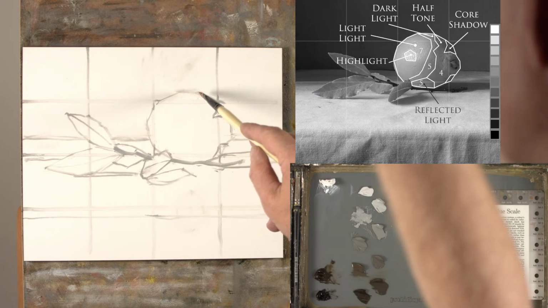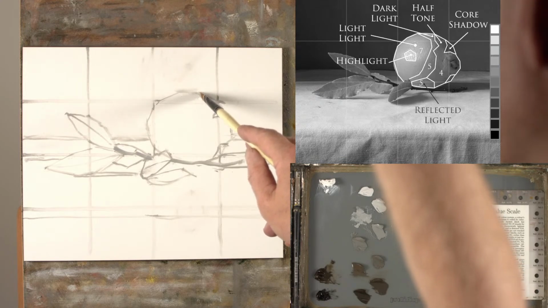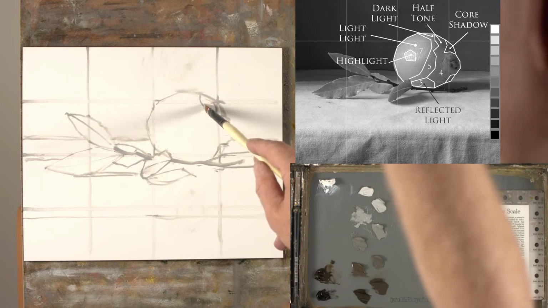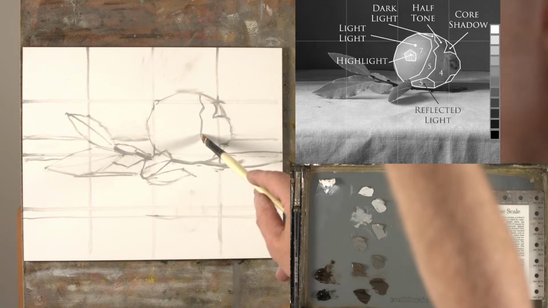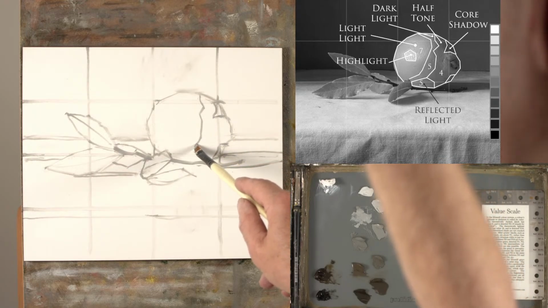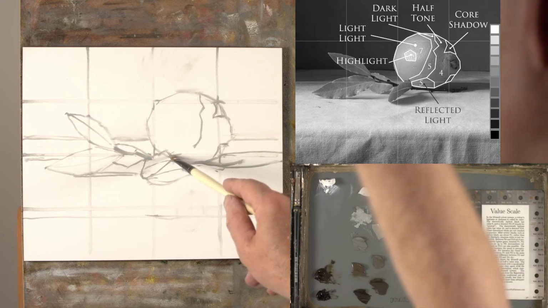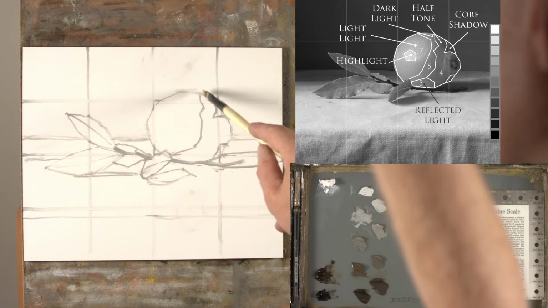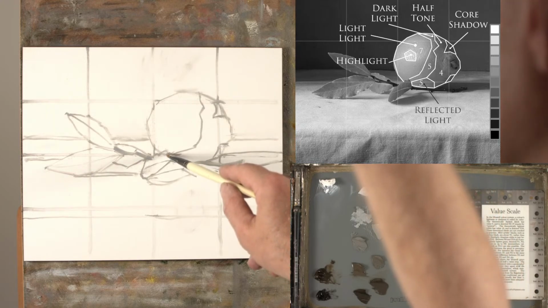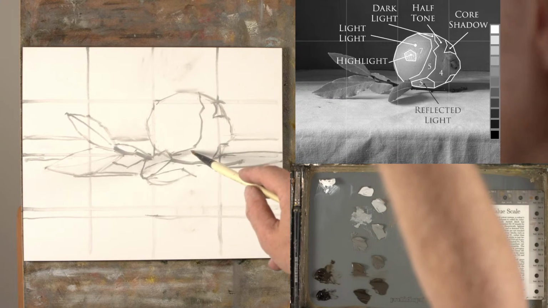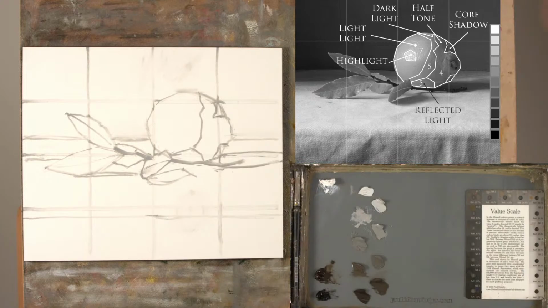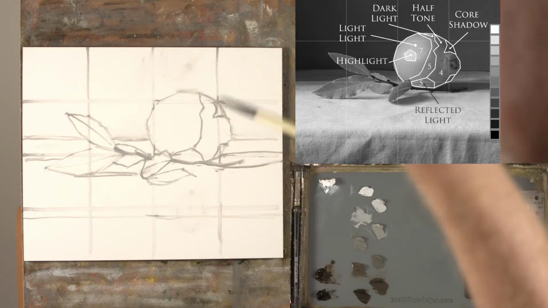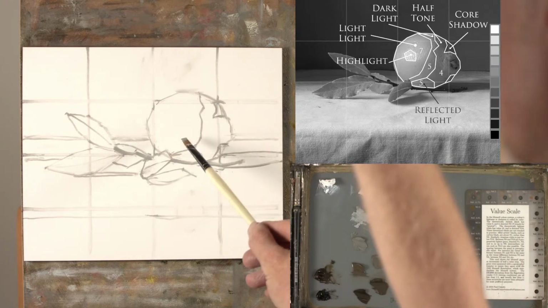Now I've tried to follow value changes on the lemon itself, which makes for a slightly crazy division here, but look for where these things cut things that you've already got. Where does it cut the edge of the lemon? Where does this cut this leaf? The divisions are slightly artificial, but they will help you get the values right. We're looking at modeling factors, at areas of the form, and deciding what value needs to go there.